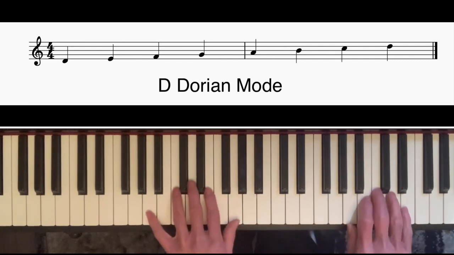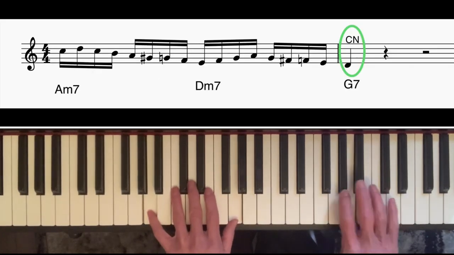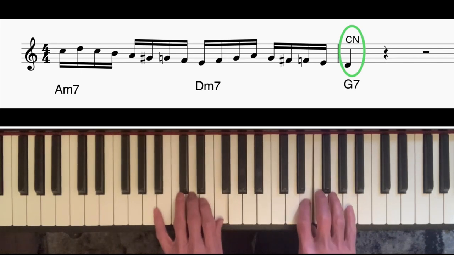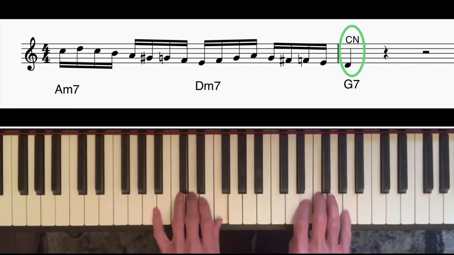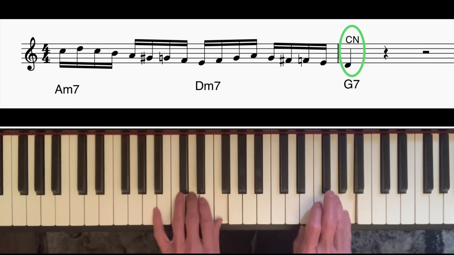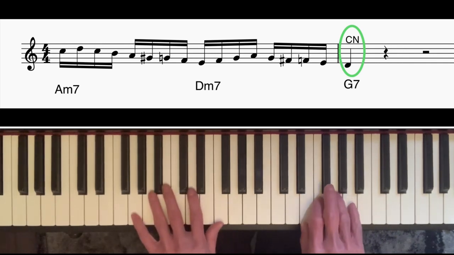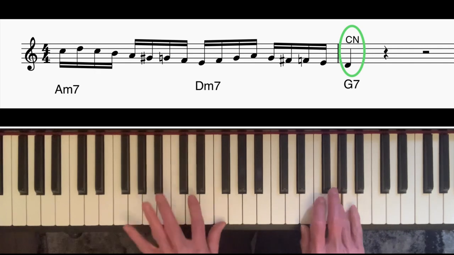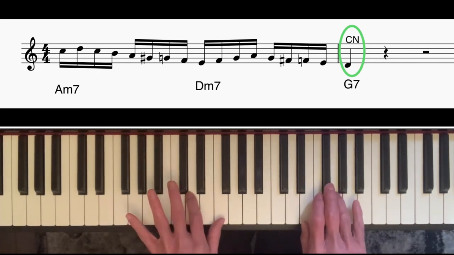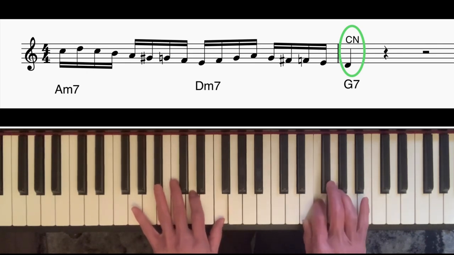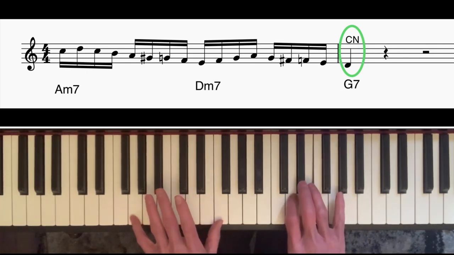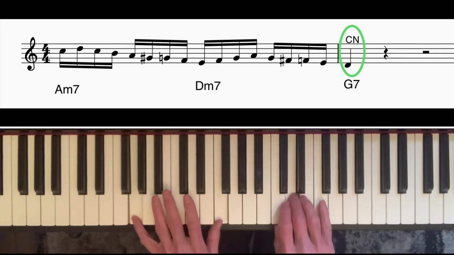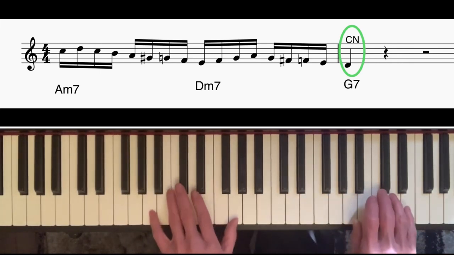So let's go back to the A-7. Now, if you just go up the Dorian mode and then come back one there, we've now landed on a G, which is one of the chord notes in the G7 chord. So we can now play the bebop dominant scale from G7. And then when we get to G7, we've landed on a chord note.